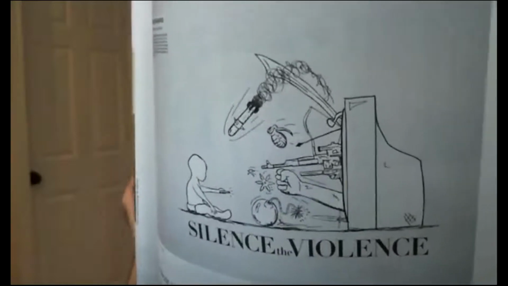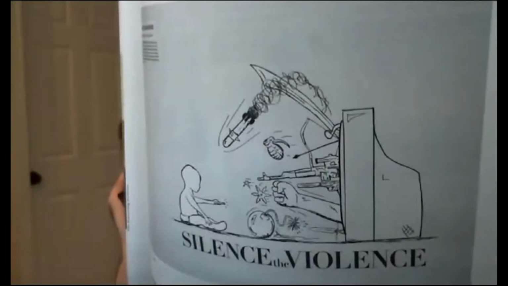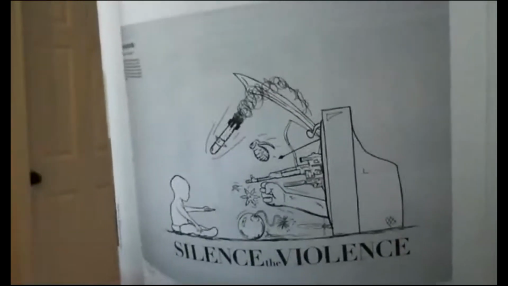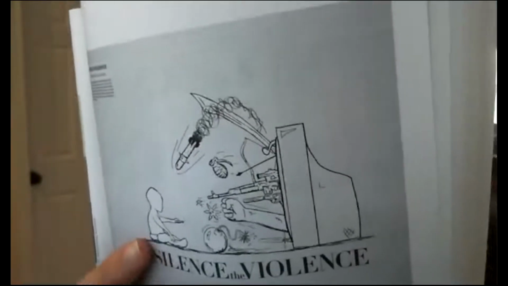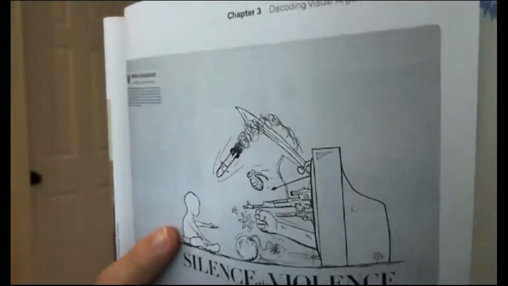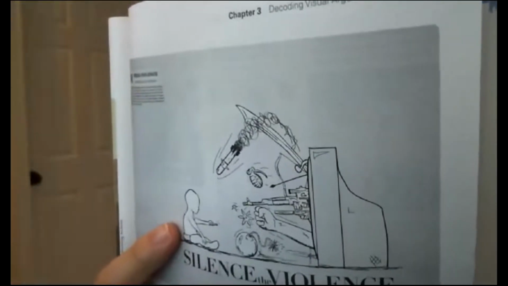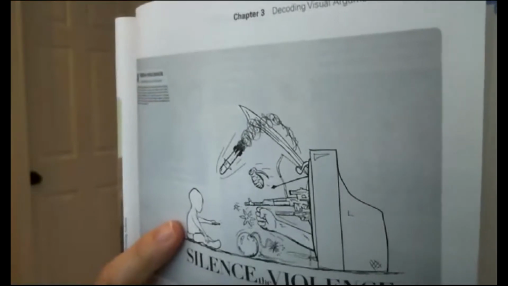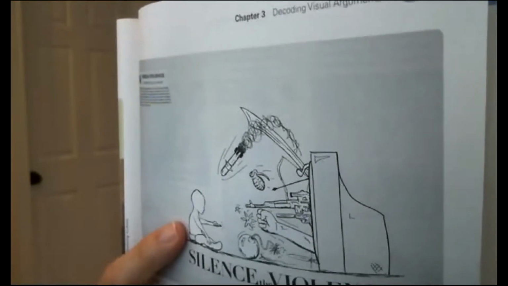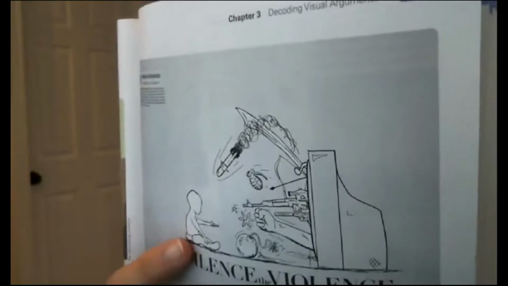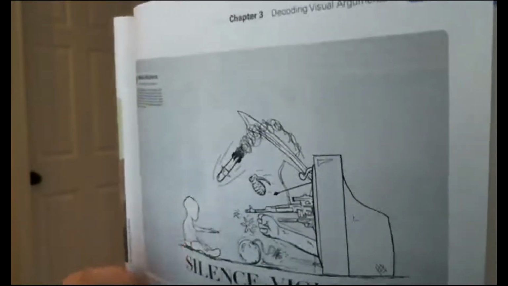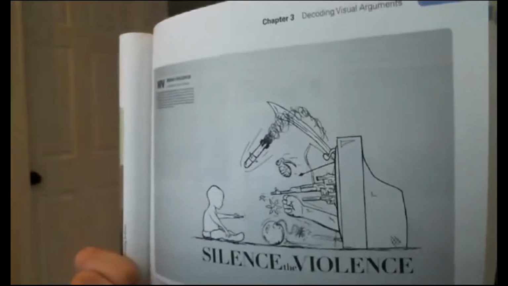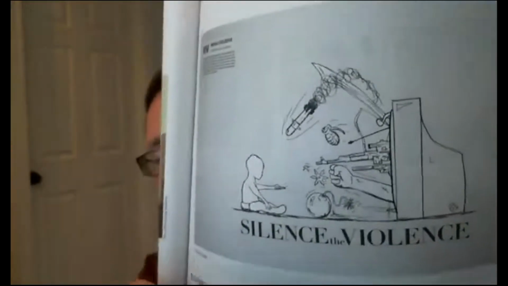Now, a couple of things to note about this image. Let's start with the child themselves. We know that the child is extremely young because even though we can't tell its gender and even its race and relative age have been obscured, we can tell that it has a diaper on. So this is supposed to be a shockingly young child being exposed to television.